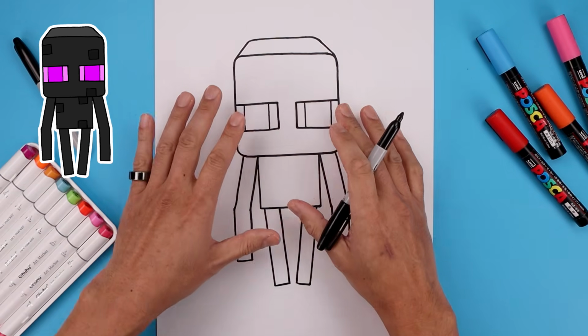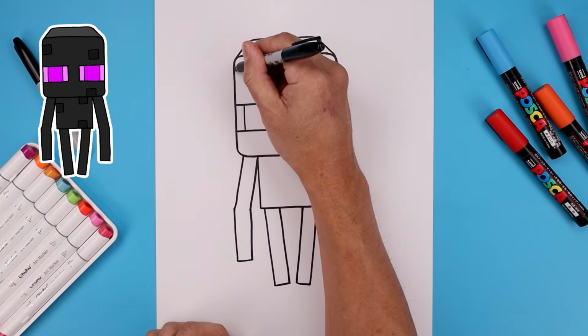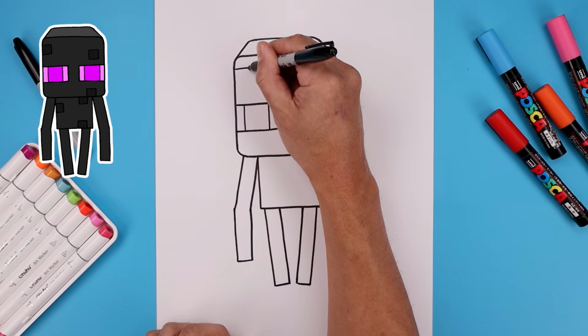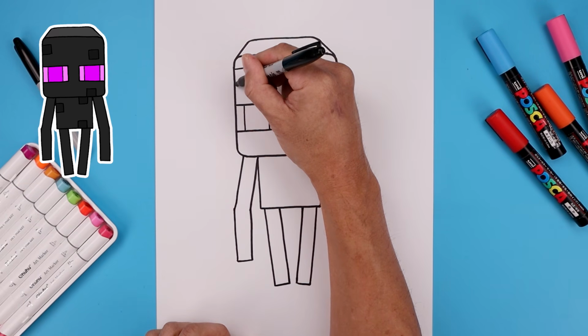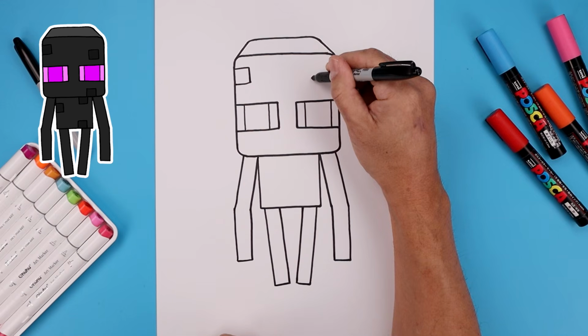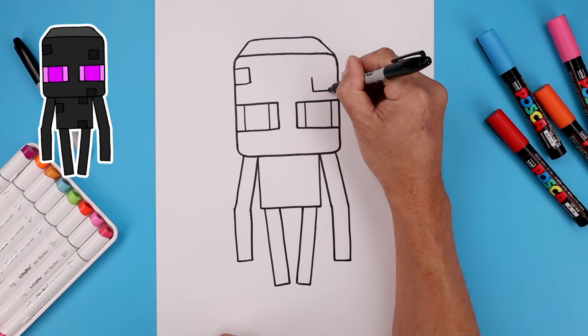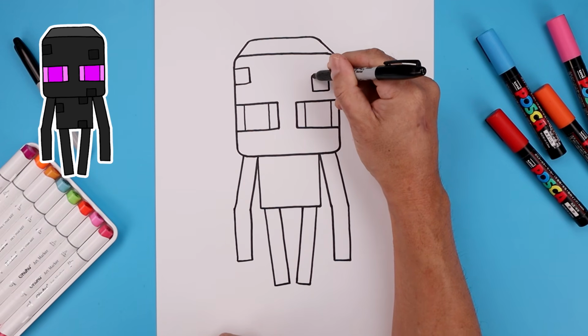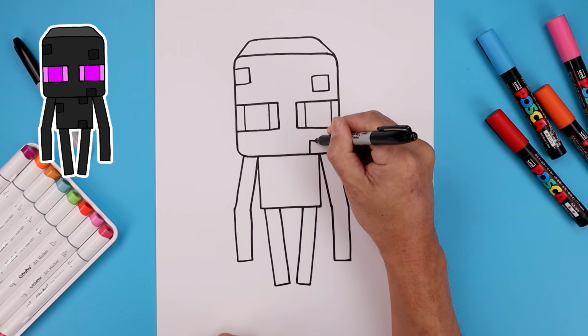Now let's finish off by adding some texture inside the body. Let's start from the top left side. I'm going to draw a square coming in, down, and then back out. Let's add one above the right eye. I'm just going to work our way across the body.